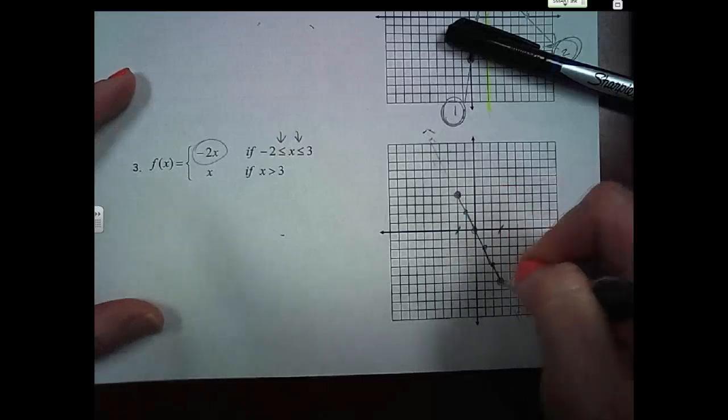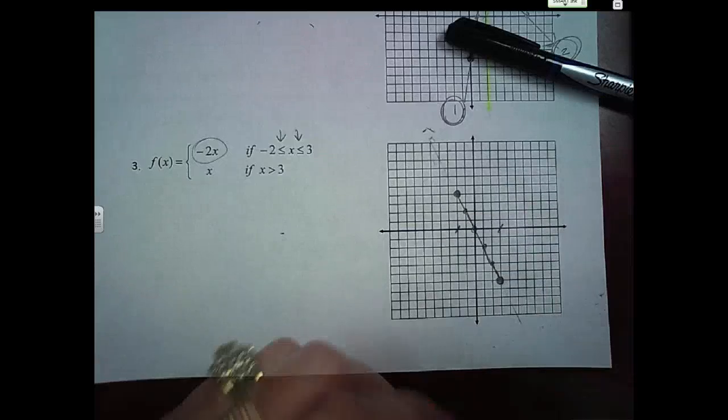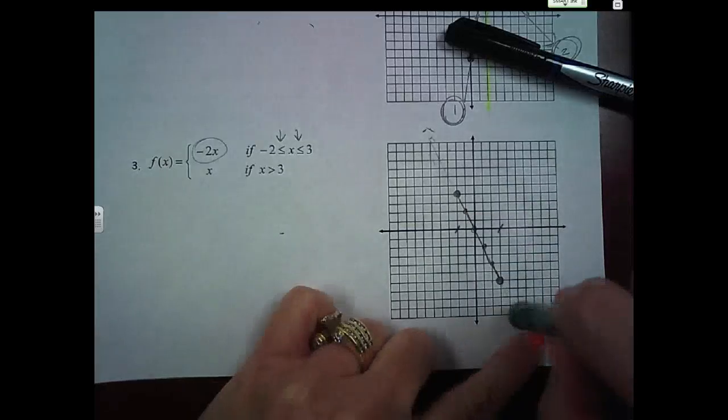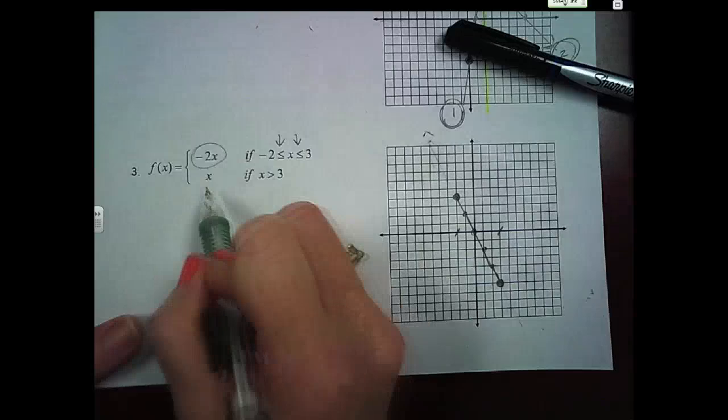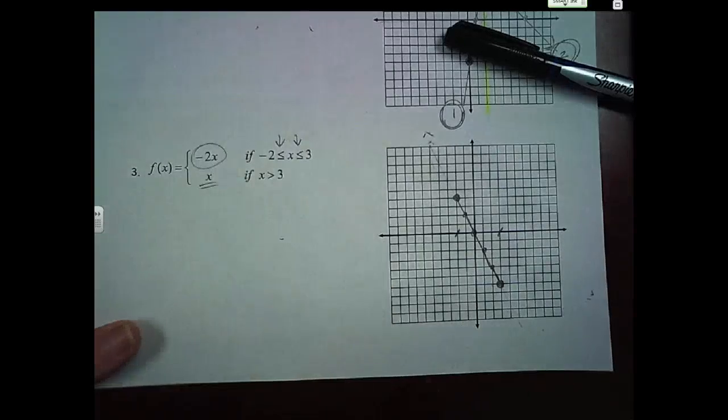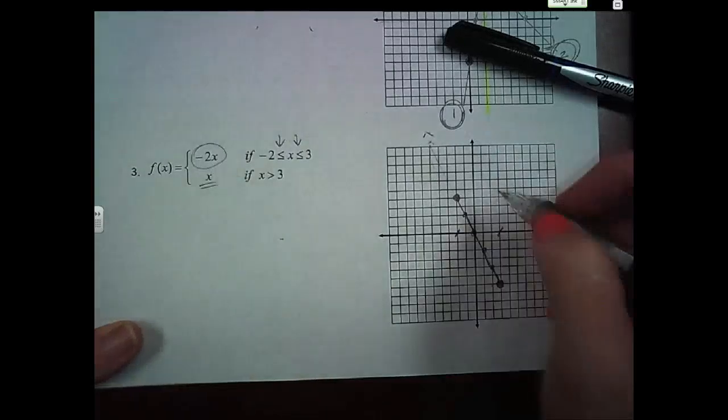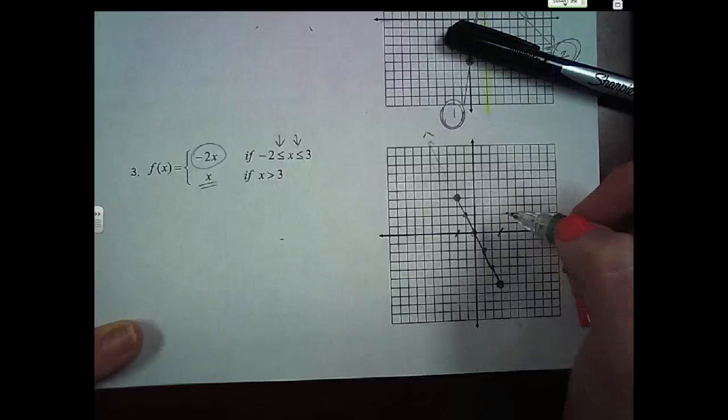I'm only allowed between those 2 lines, and the circles are closed at those 2 lines. You'll see it? Okay, so now we're going to graph x. Well, that's easy. It's just y equals x. So 1, 1, 2, 2, 3, 3, and so forth.